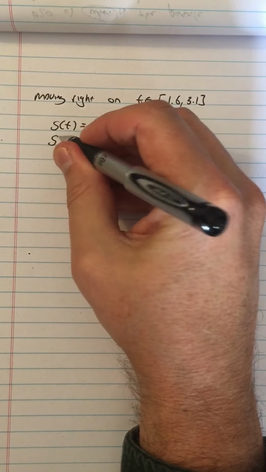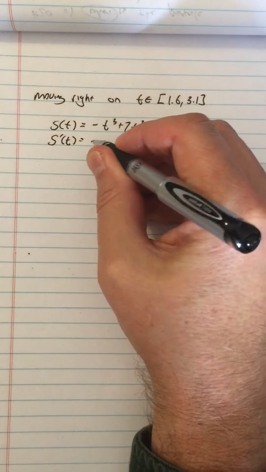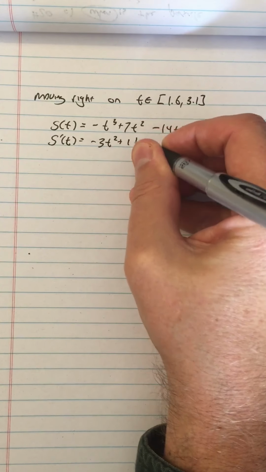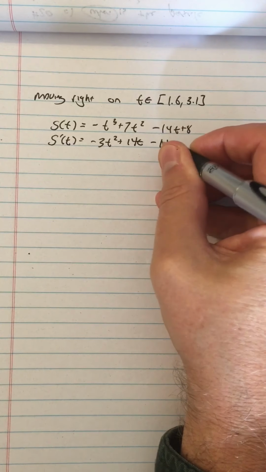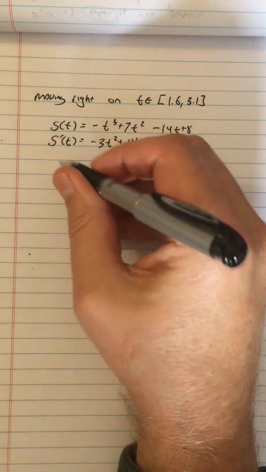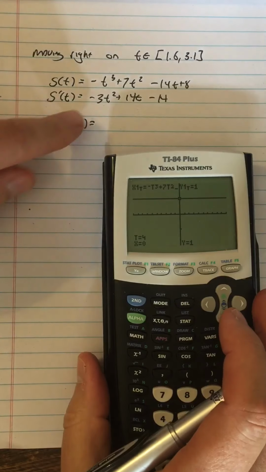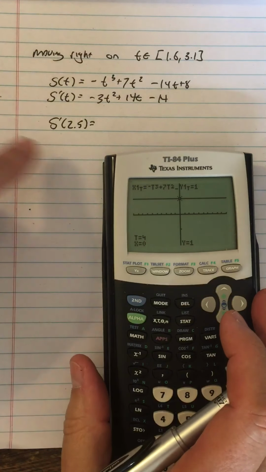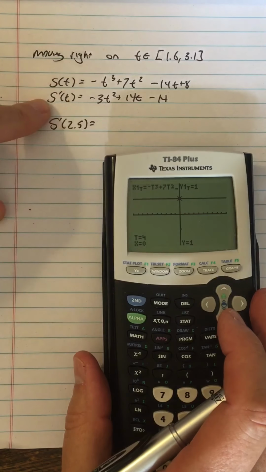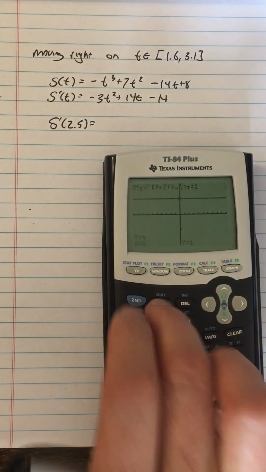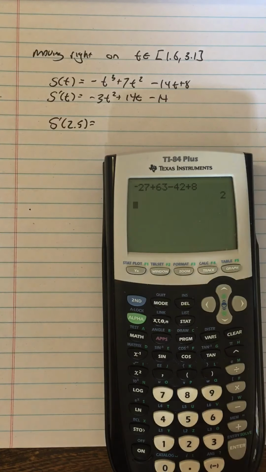All right, so we're going to start by finding out what s prime of t is. So that's negative 3t squared plus 14t. See how good you are at getting derivatives already? All right, now I want s prime of 2.5, and you know this is really how we should write that. Now, I don't have to write out the substitution as long as I say that it's s prime of 2.5 and I see what s prime is, then I've given enough information to show where my result is coming from.